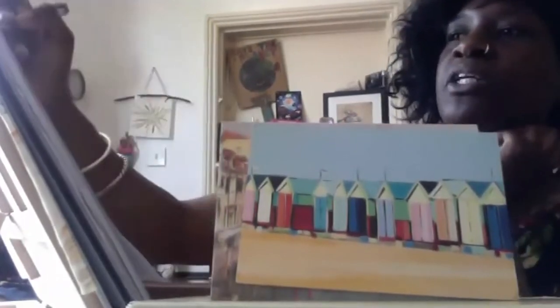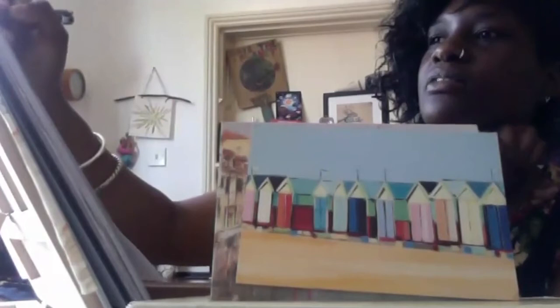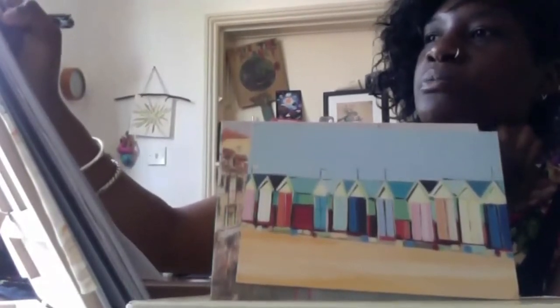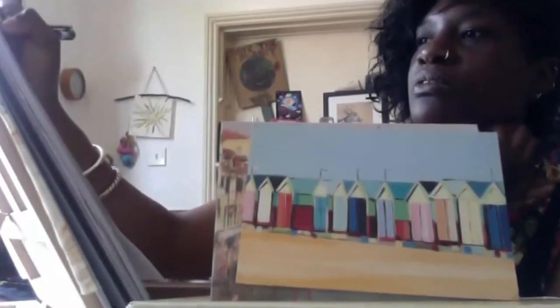I've decided to add a palm tree to mine. I've transformed my picture from Cornwall to somewhere a little bit more tropical.